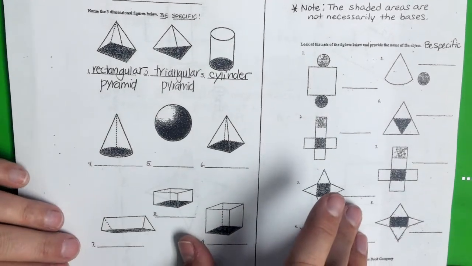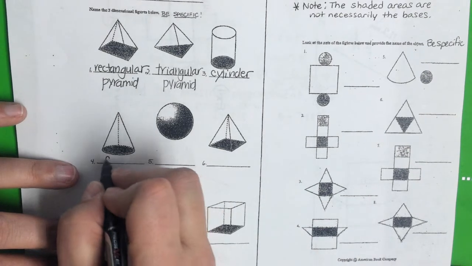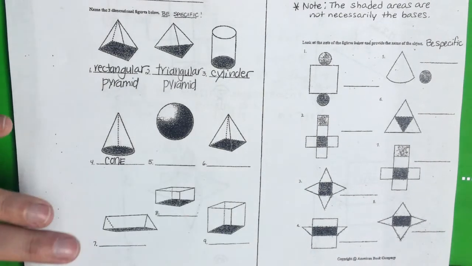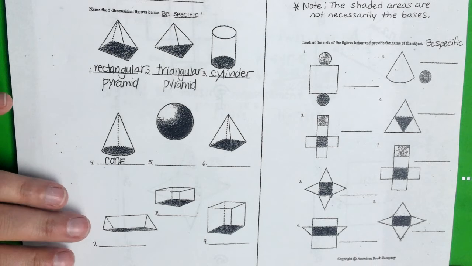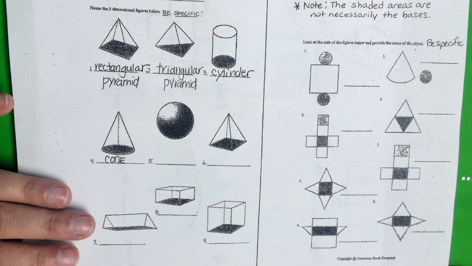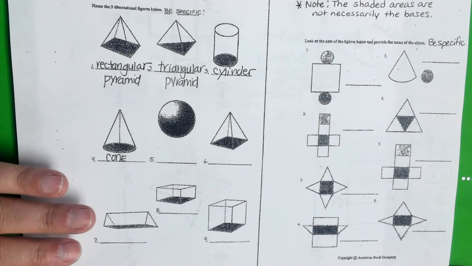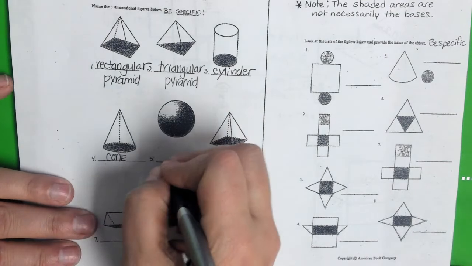And number 4 should be pretty easy. Cone. Okay. Next one is not a circle, it's 3D, so it is a sphere.